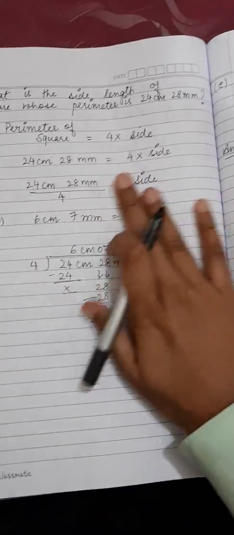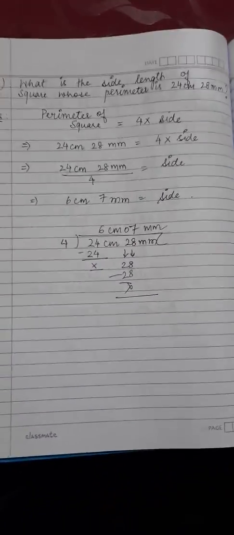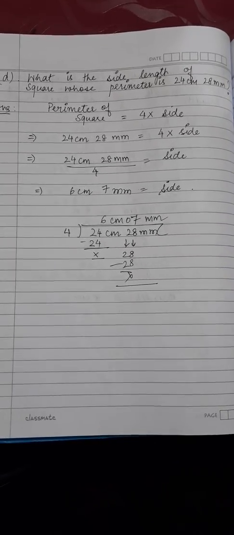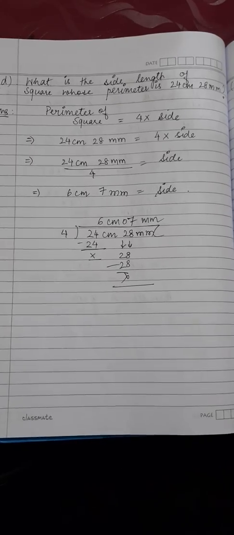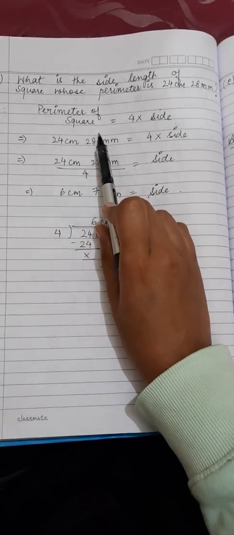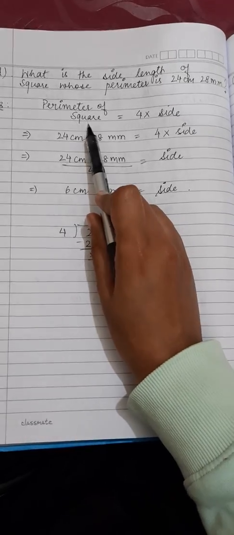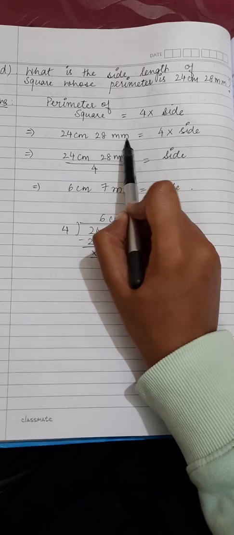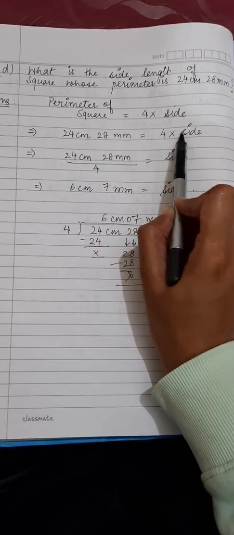Now let us do D part. The D part is, what is the side length of a square whose perimeter is 24 centimeters 28 millimeters? Now this is the perimeter of a square. What is the perimeter of a square? 4 into side. This is already given. Perimeter of a square is given as 24 centimeters 28 millimeters, which equals 4 into side.